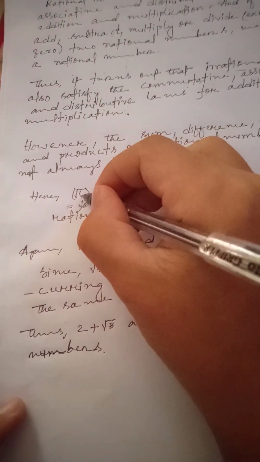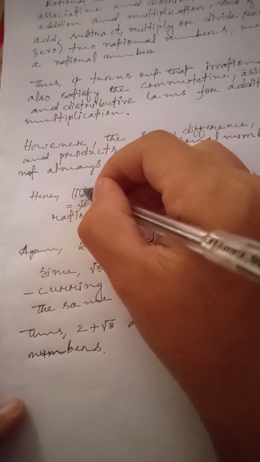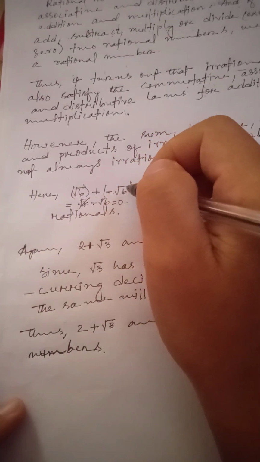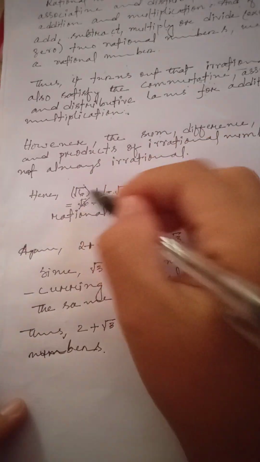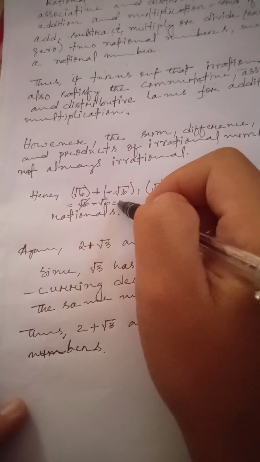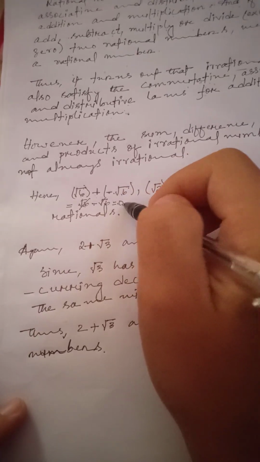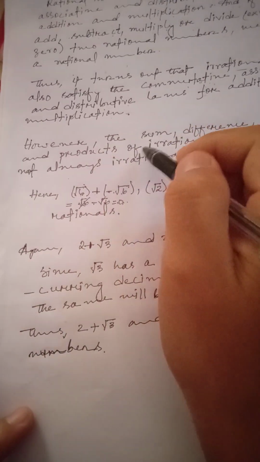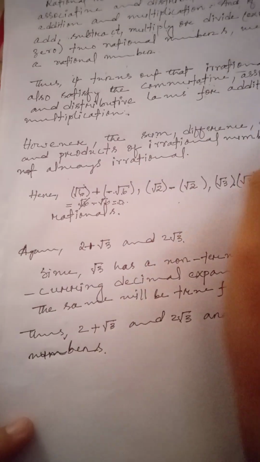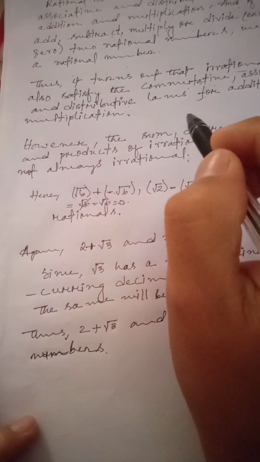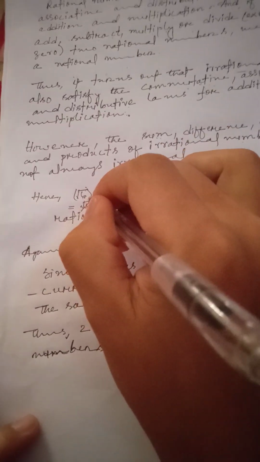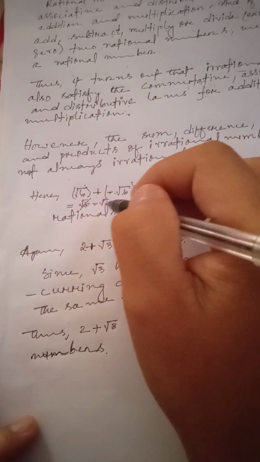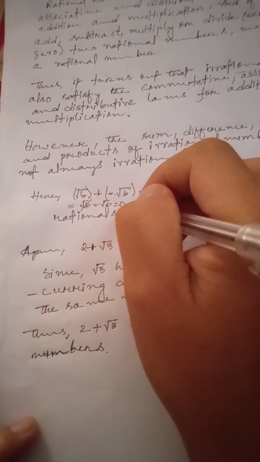that means if we add two irrational numbers, root 6 and minus root 6, the result that comes out is a rational number. Okay, so that is what this statement means: the sum, difference, quotient and product of irrational numbers are not always irrational. Even here we just proved that the result is a rational number.